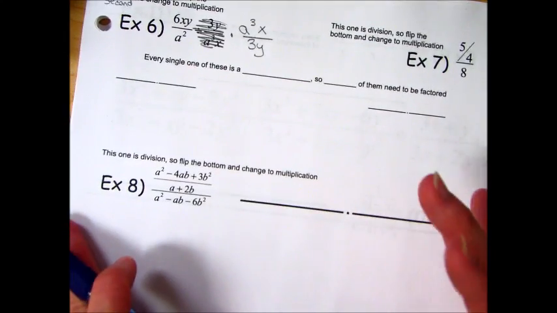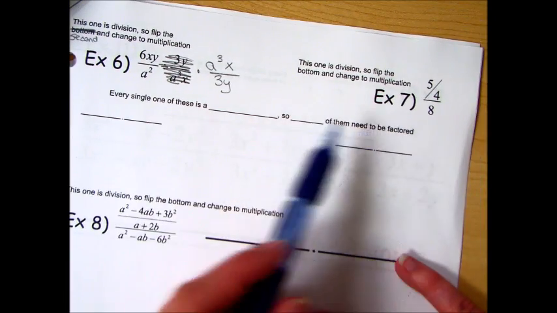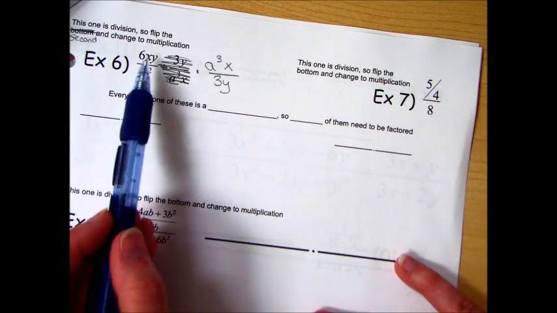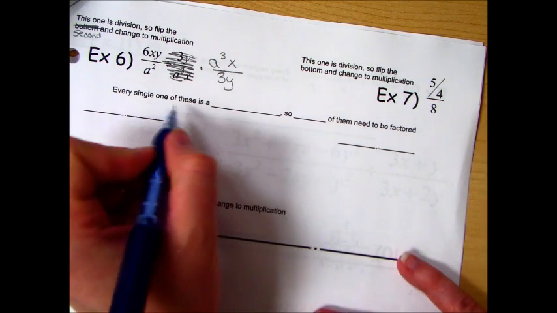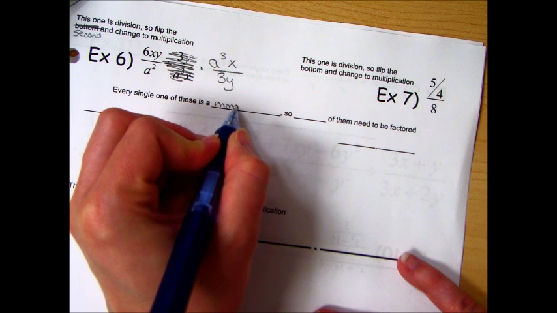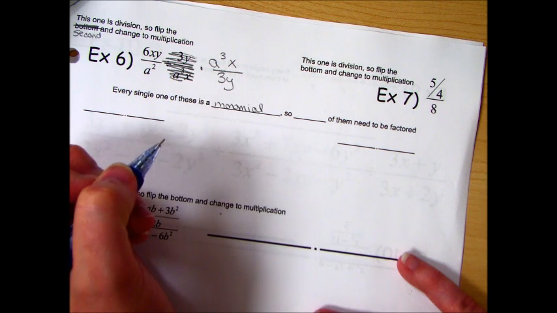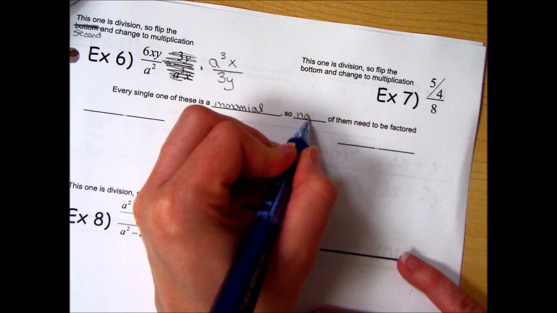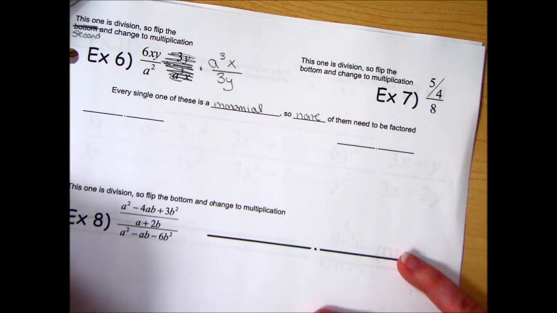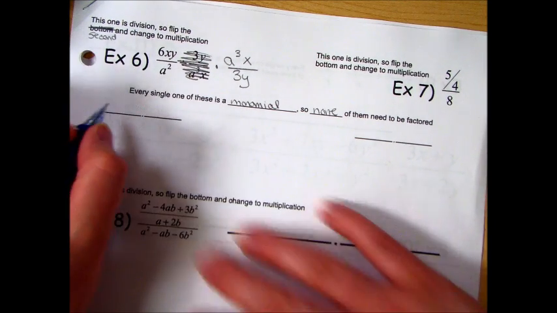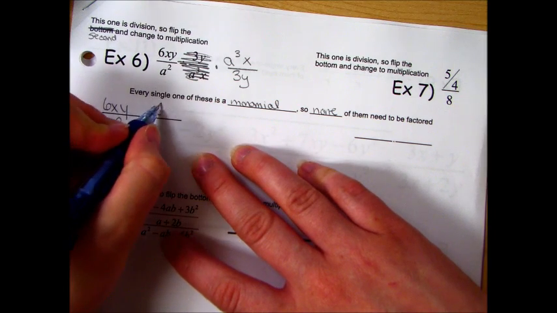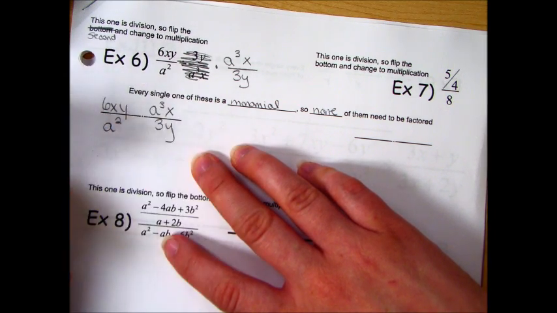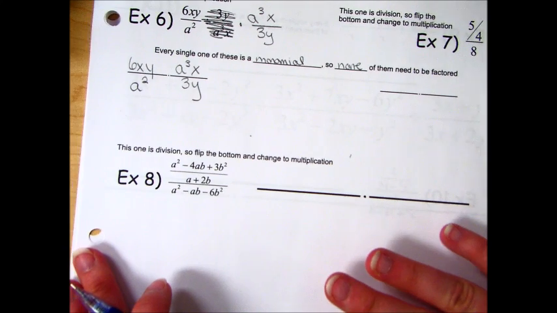All right, let's just go ahead and look at example 6. And this applies for example 2. Every single one of these items, 1, 2, 3, 4, 5, 6, 7, all of these, every single one is a monomial. See how there's no adding or subtracting? So none of them are going to need factored. That is really nice. Monomials do not factor. So in this problem, I literally will have 6xy over a squared, no factoring, times 3x over 3y. And now I will cancel any monomial with any other monomial.